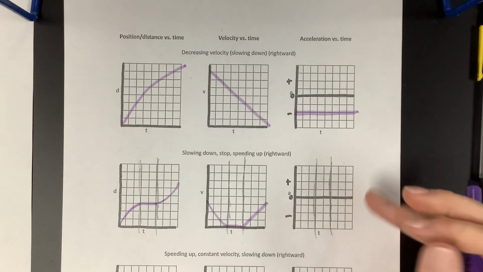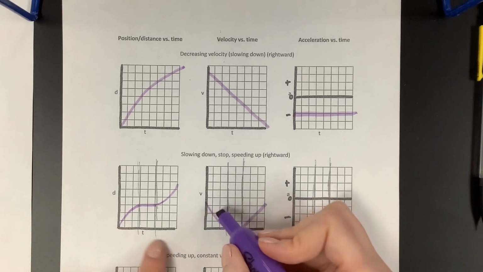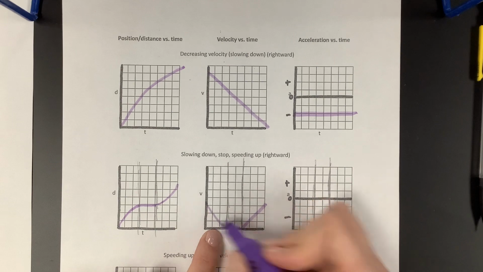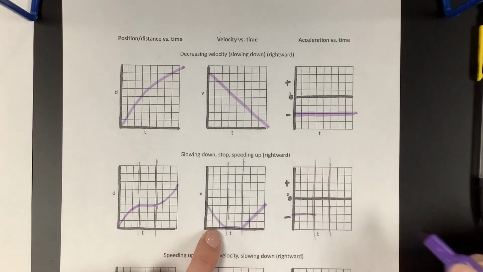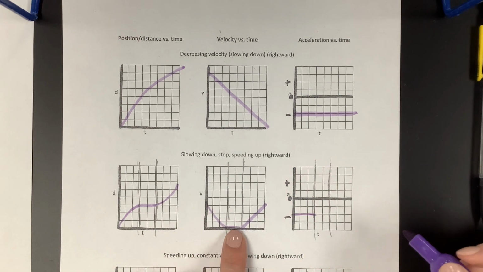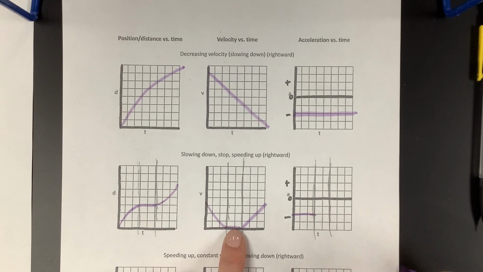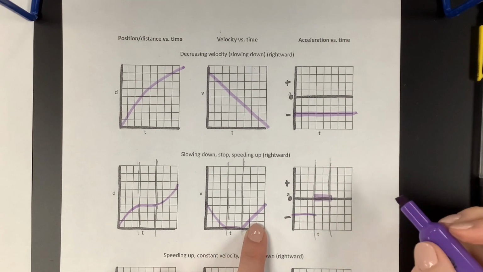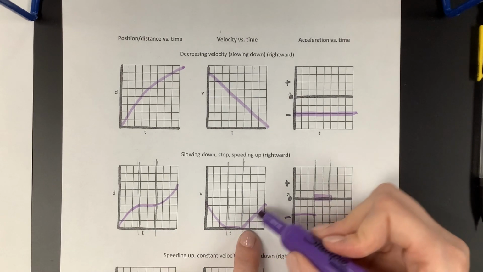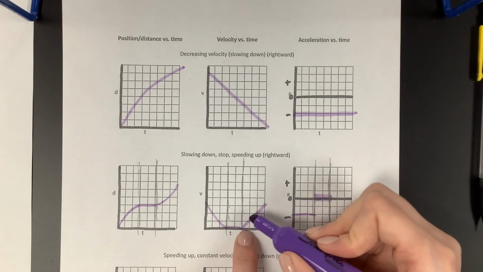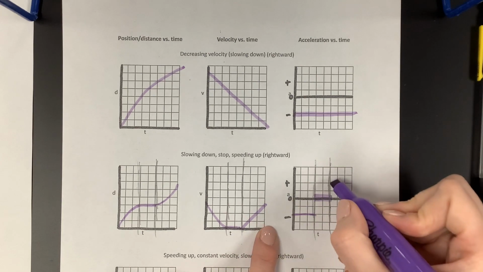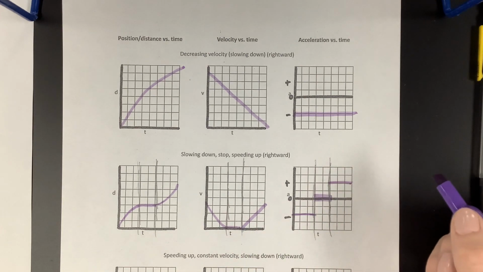For the acceleration versus time, when we're slowing down, we've got a constant change in velocity, but it's slowing down. It's going to be a negative acceleration. If we're stopped, we're not going anywhere. We're not speeding up or slowing down, so our acceleration is 0. And then as we're speeding up, velocity is increasing. This is a straight line, so slope is constant. So it's a constant positive acceleration.